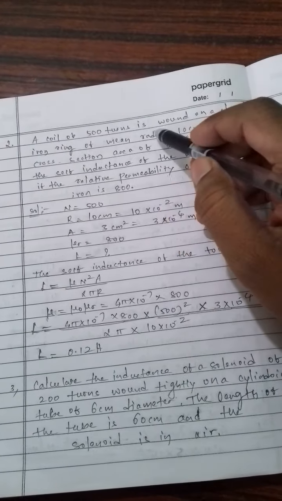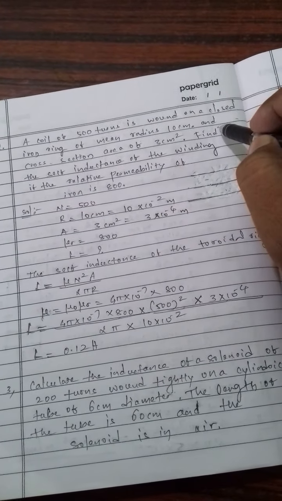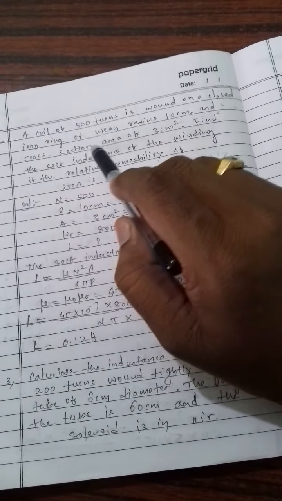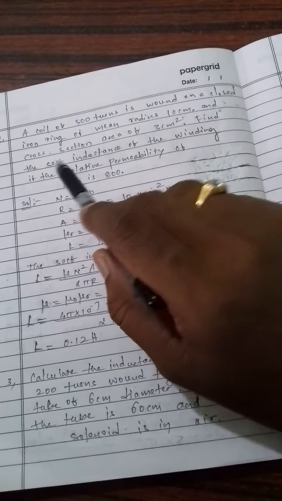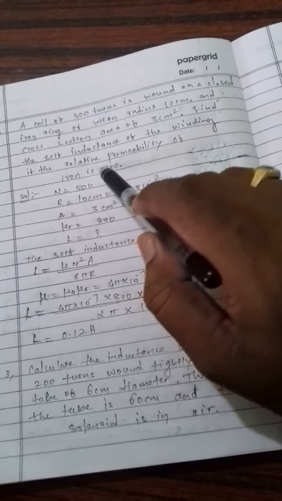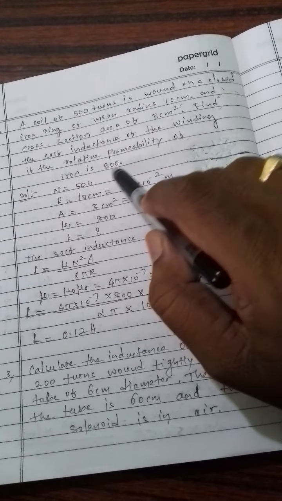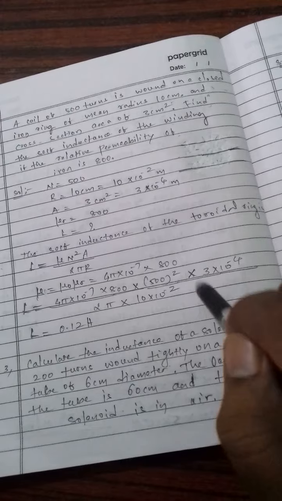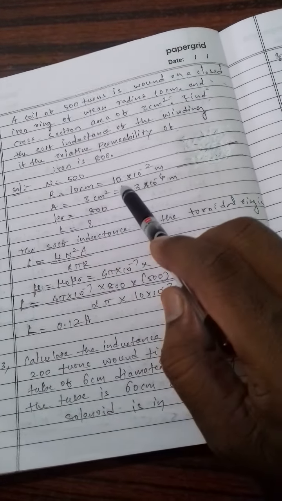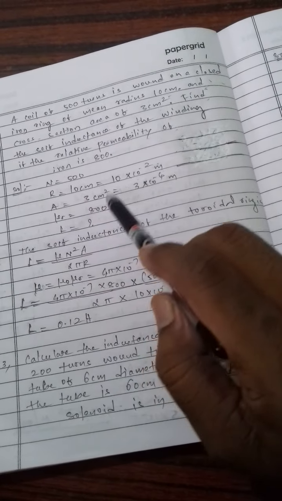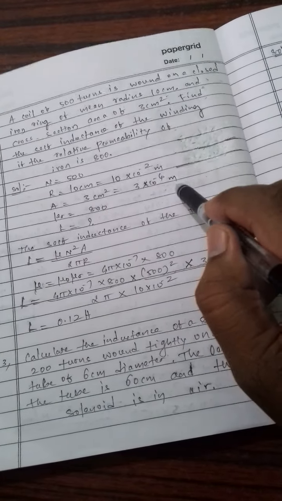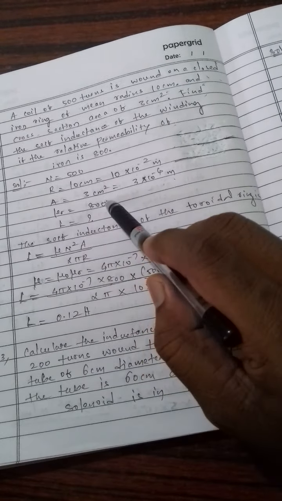A coil of 500 turns is wound on a closed iron ring of mean radius 10 cm and cross-sectional area of 3 cm square. Find the self-inductance of the winding if the relative permeability of iron is 800. It is a toroidal ring, N is equal to 500, R is equal to 10 cm, that is 10 into 10 raised to minus 2 meters, A is 3 cm square, that is 3 into 10 raised to minus 4 meters square, and mu r is equal to 800.